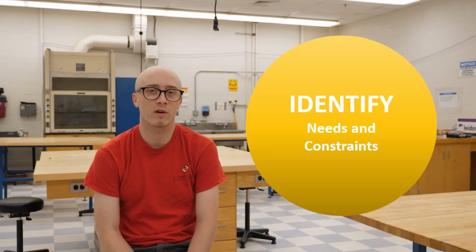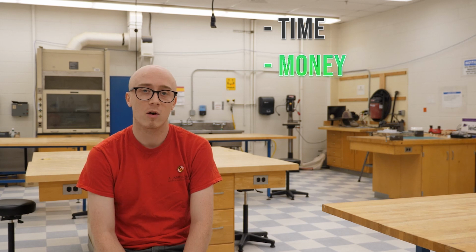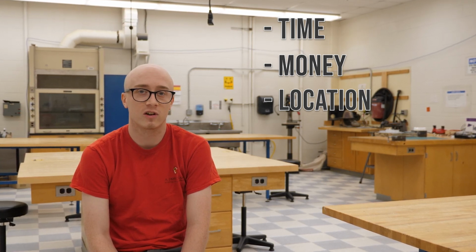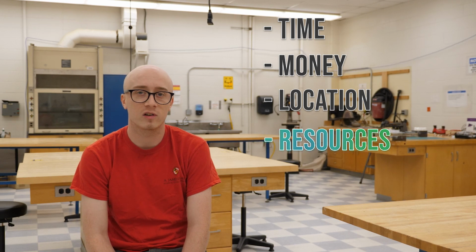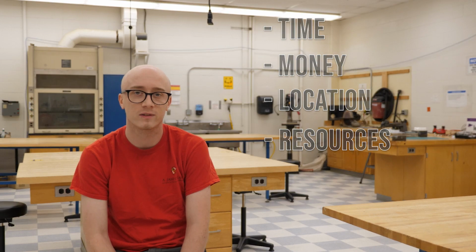After establishing a baseline, the second phase in the design process is identifying needs and constraints. In this phase, we want to figure out what's going to limit our design. This might be things like time, like the amount of time that we have on an implementation trip to build a design. Money, like the amount of money that we have to buy materials. Location, which might include specific constraints about the location that we're working on, such as the soil conditions. And resources, both physical and academic. Physical might be what materials are available in the community to build with, and academic might include what skills our students have when it comes to designing these complex engineering solutions.